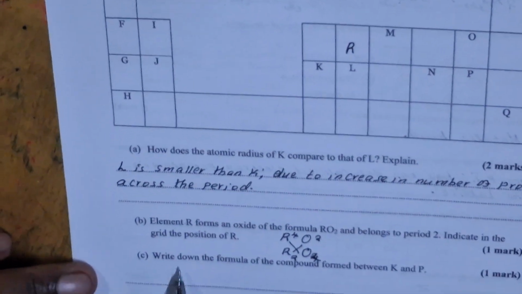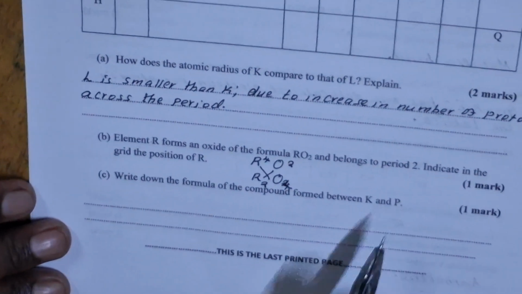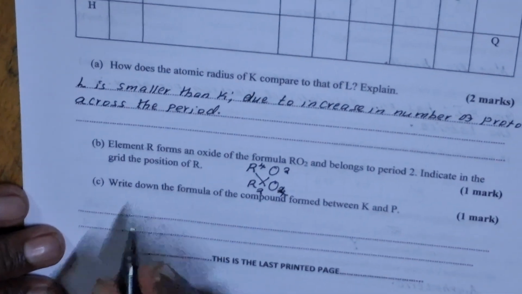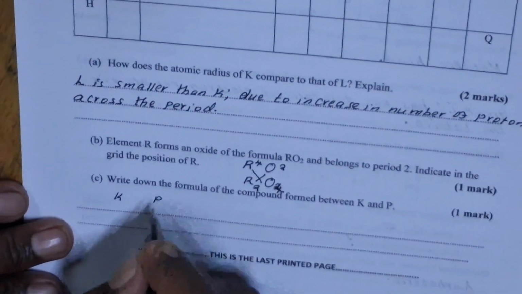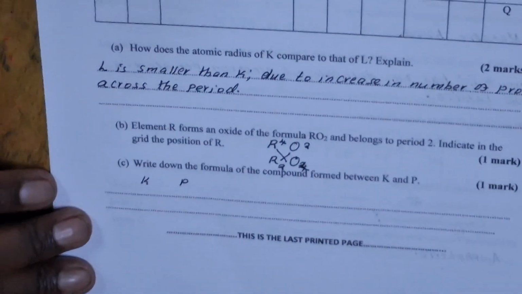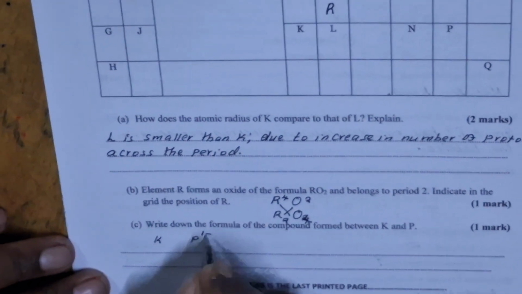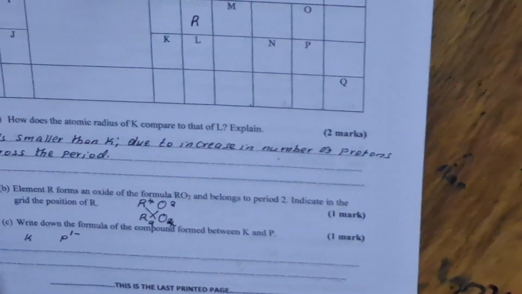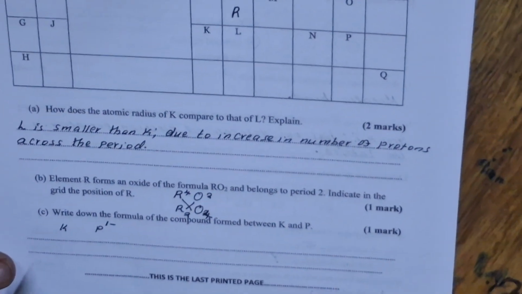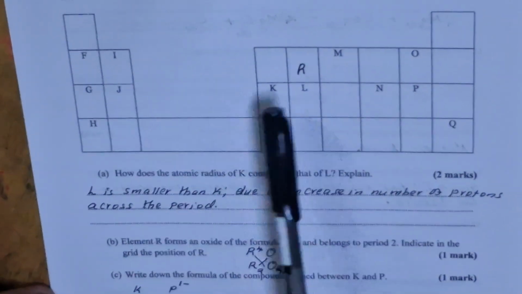Lastly, write down the formula for the compound formed between K and P. So here we have element K and we have element P. Element P is in group 7, so it reacts by gaining 1 electron. It forms a charge of -1, or its valency is 1. Then element L is in group 1, 2, 3.